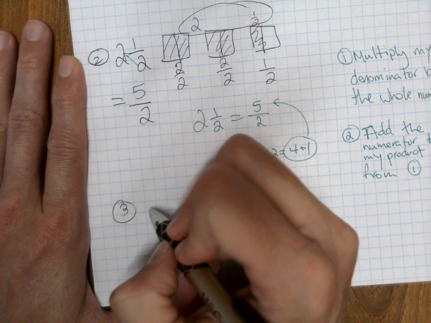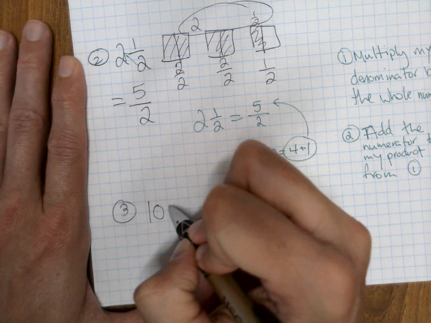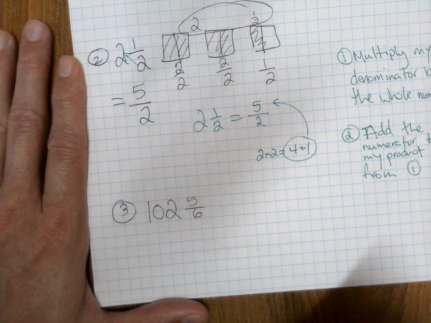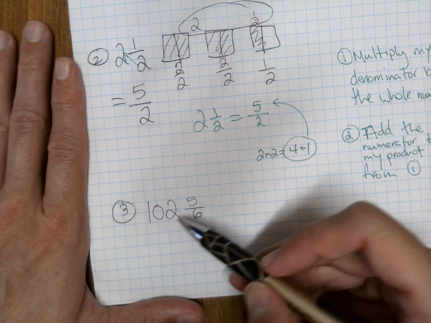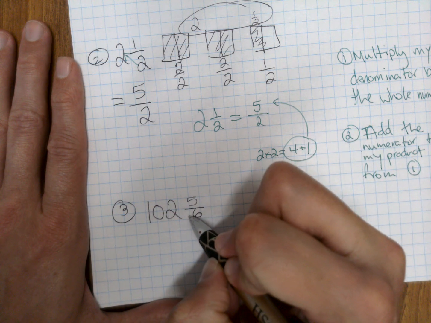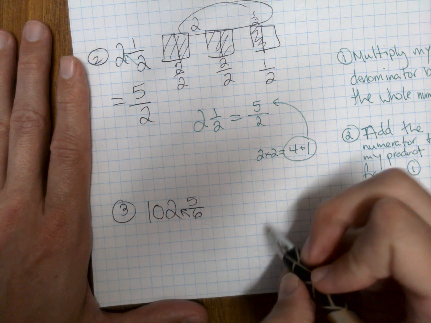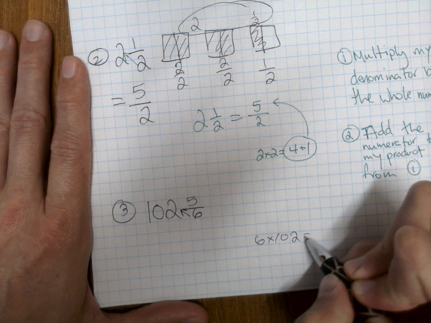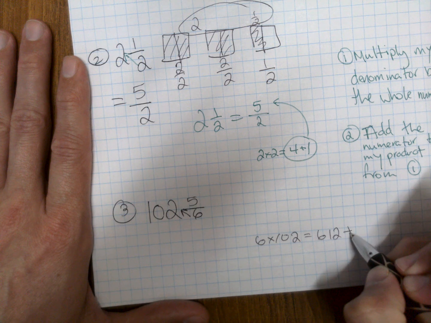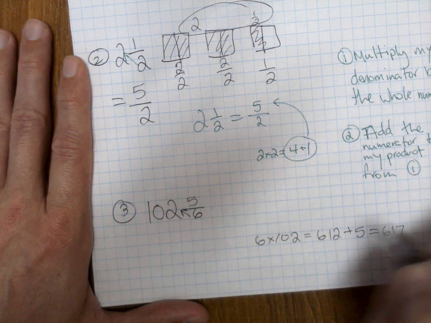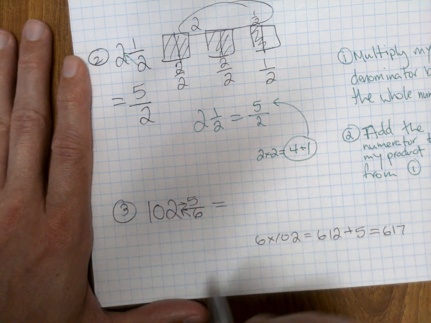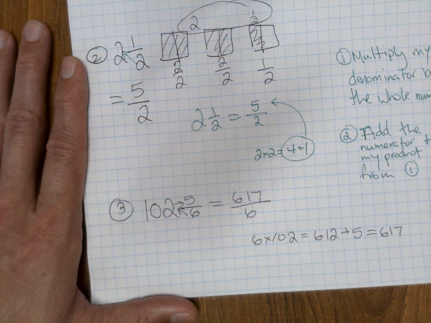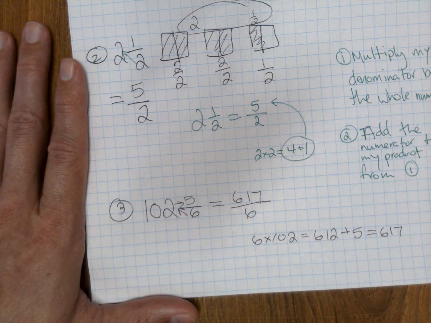So my third example, if I had like 102 and 5/6. Okay. Again, I definitely don't want to draw out 102 squares. So I'm going to trust that this works. I'm going to multiply 6 by 102. Okay, and that gives me a total of 612, and then add on the remaining 5, which gives me a new numerator. All right, so I added that on, and my new numerator is 617 sixths. All right, and you can do that to convert any mixed number into an improper fraction.